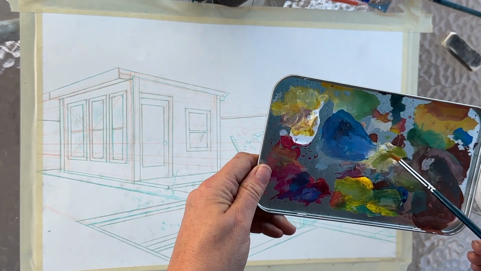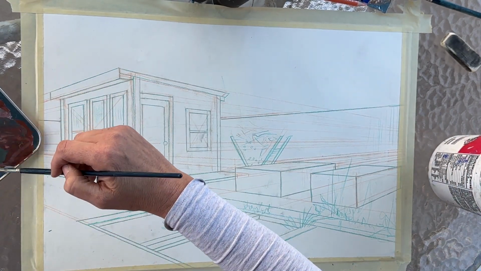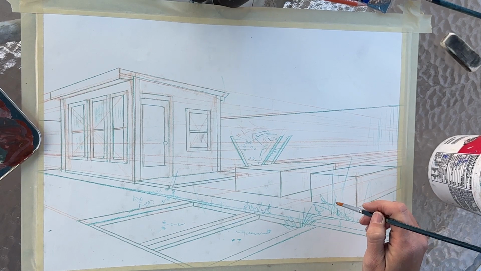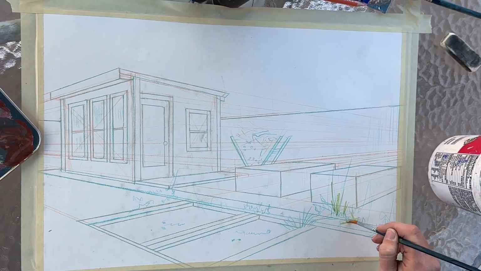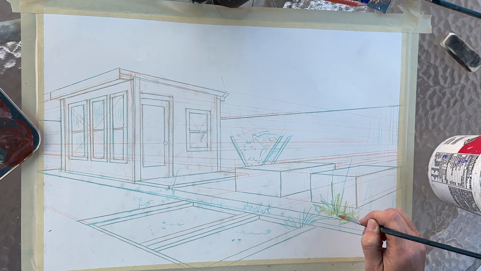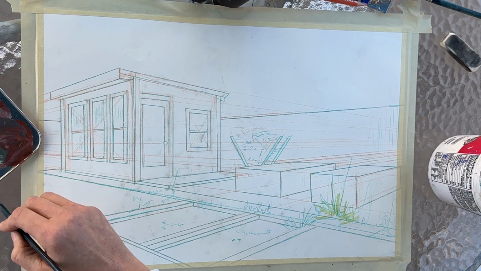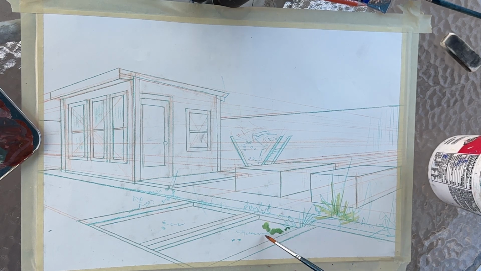So maybe I'll play around with bringing in a little bit of greens and things here and there just to enliven the space. I've got some grass going on out here. It could be fun to play around with, might make it interesting. Yeah, I'm kind of liking that. And just play around, see how it goes. Remember, always dip into the water a lot when you use the gouache.